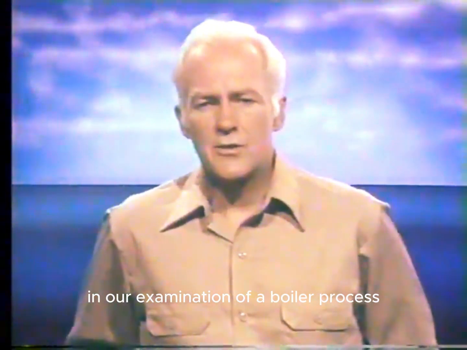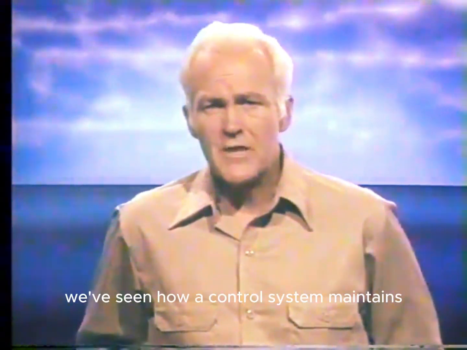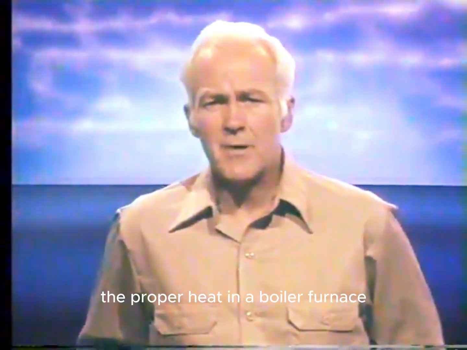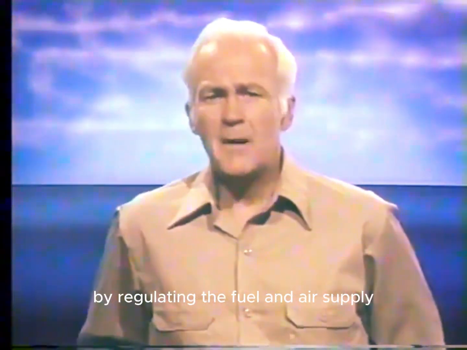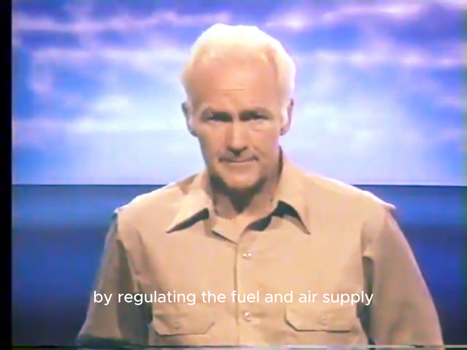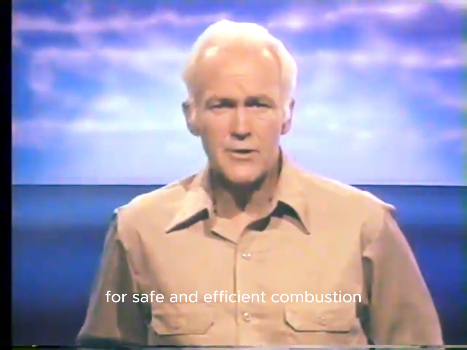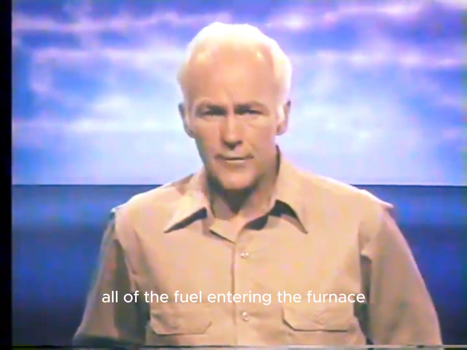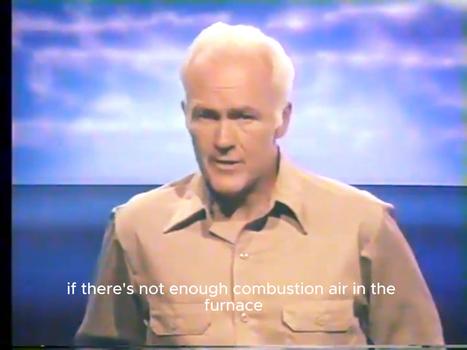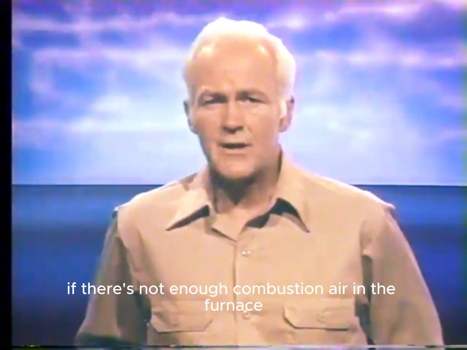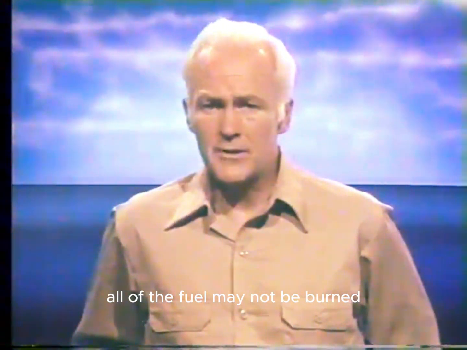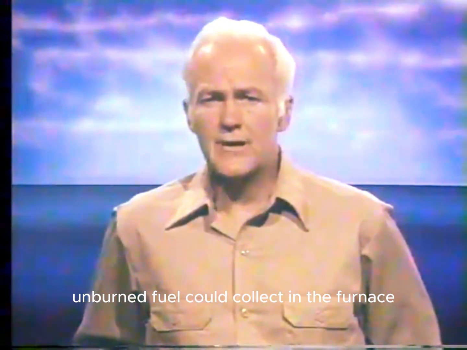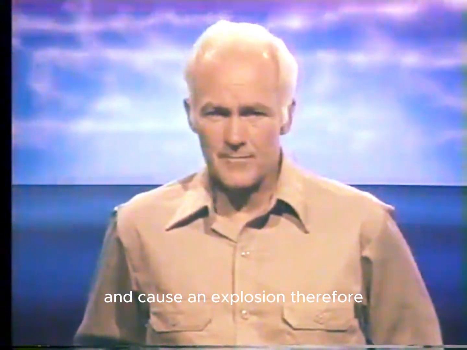In our examination of a boiler process, we've seen how a control system maintains the proper heat in a boiler furnace by regulating the fuel and air supply. For safe and efficient combustion, it's important to burn all of the fuel entering the furnace. If there's not enough combustion air in the furnace, all of the fuel may not be burned. Unburned fuel could collect in the furnace and cause an explosion.